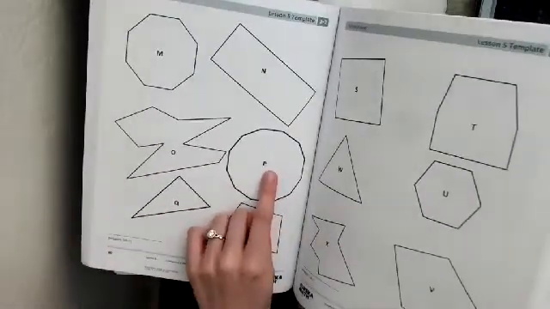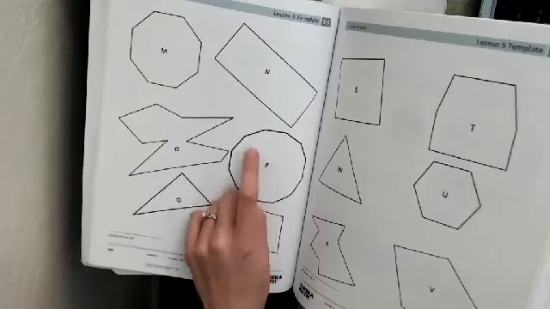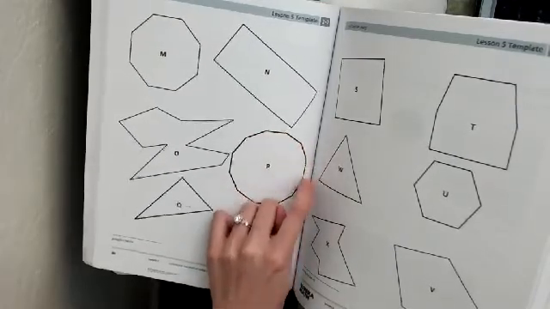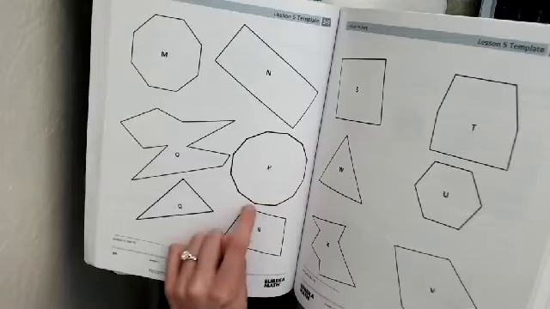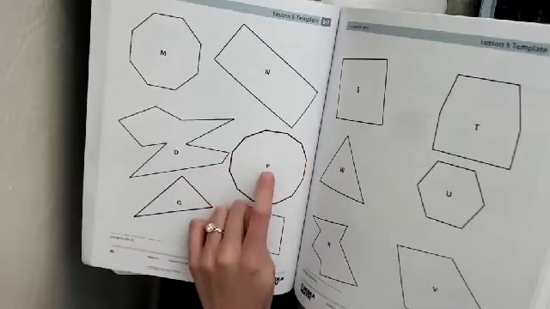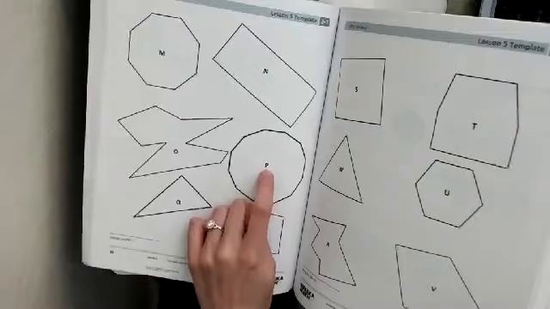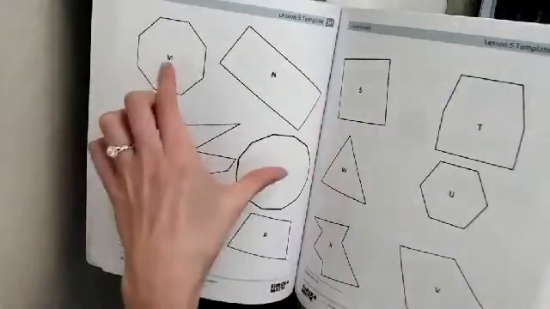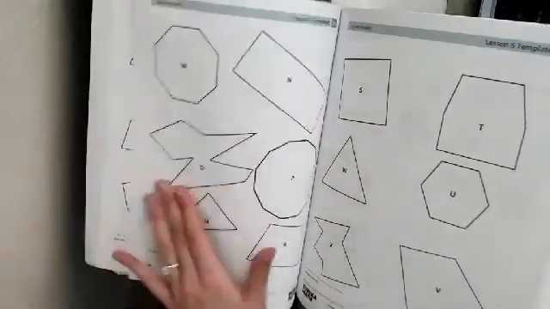P is a regular polygon. It has all the same size sides. The sides are all equal in length. There's lots of sides, but they're all the same. So it's a regular polygon. That's the main thing today, is that we're learning about regular polygons when all the sides are equal.